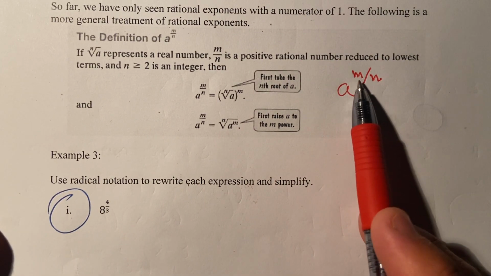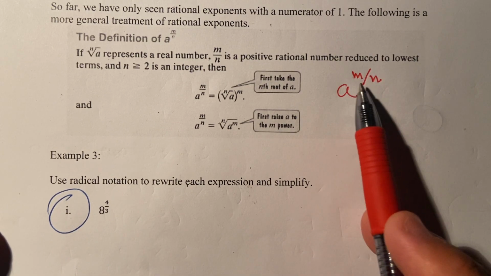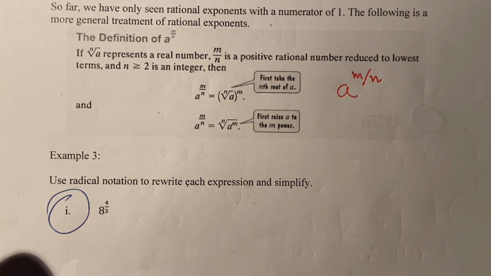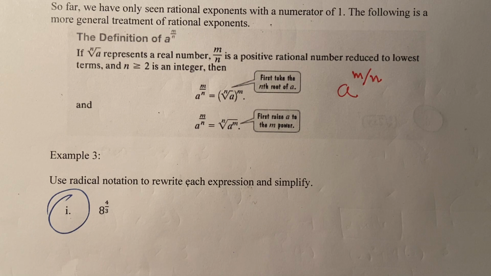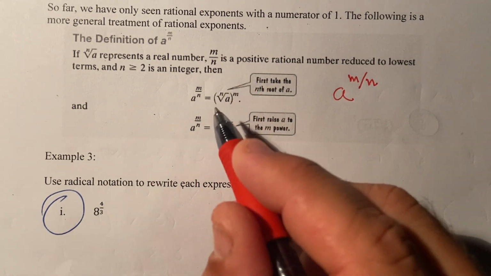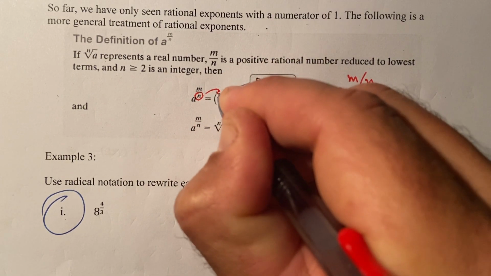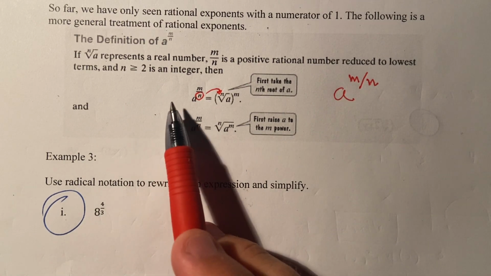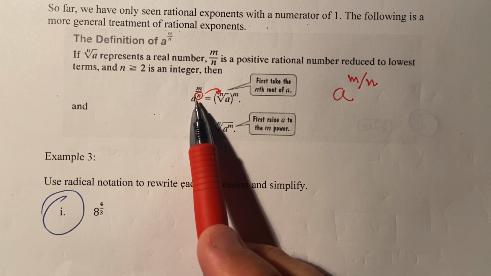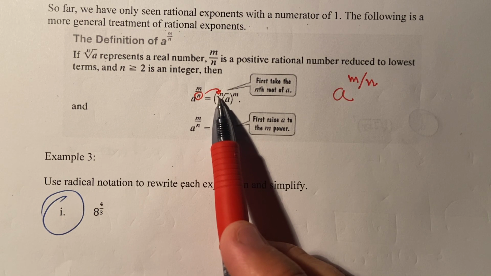So rather than just working with a to the 1 over n, what if it was a more complex power like m over n? So this tells us what to do with that. So still, the n is the type of root, right? So the denominator of the power transfers and becomes the index of the root, the type of root.